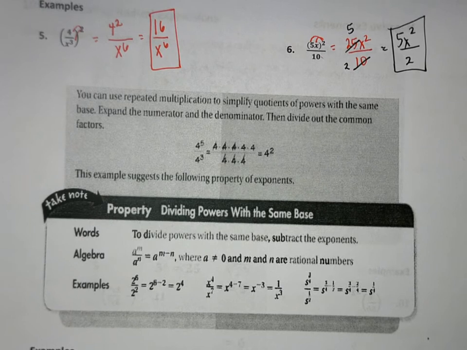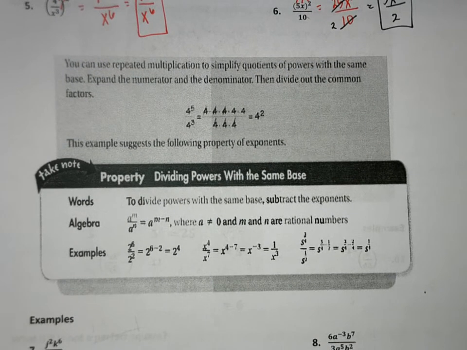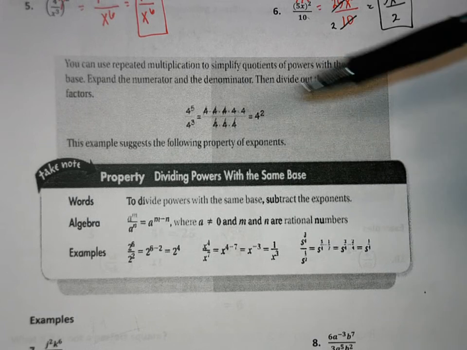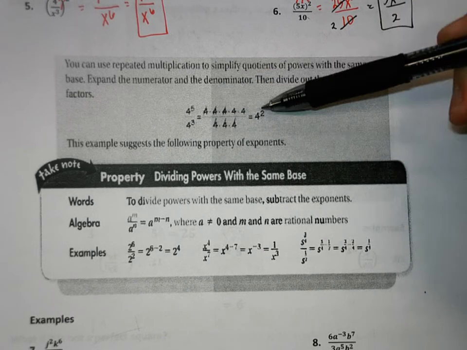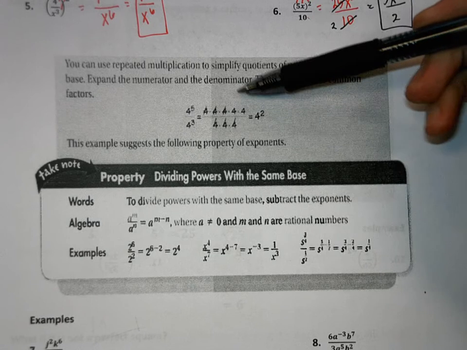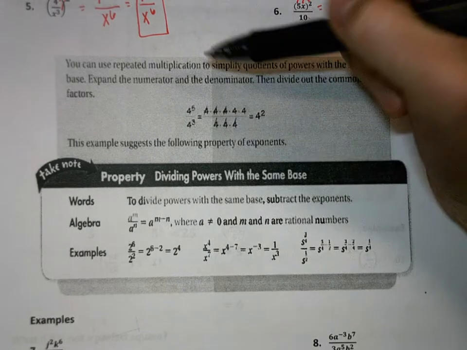All right. So this next part, it says you can use repeated multiplication to simplify quotients of powers with the same base. It says expand the numerator and denominator, then divide out common factors. Okay, so we don't normally do this, but they're showing you if you have 4 to the 5th divided by 4 to the 3rd, you could write out 5 fours and 3 fours, and they cancel out 1 for 1.